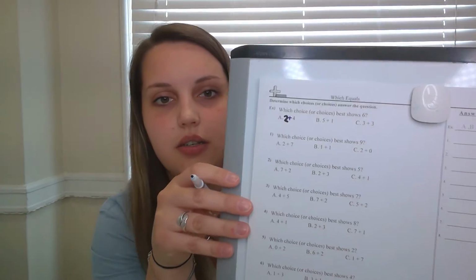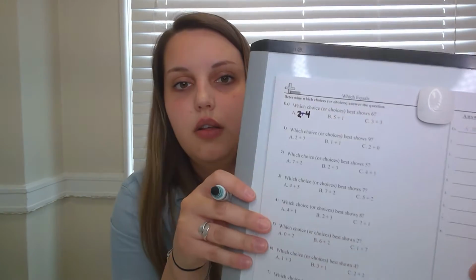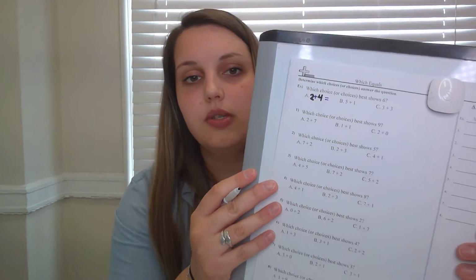Let's trace our numerals. 2 plus, I'm going to switch to a skinnier purple because my other one is just running out of ink. 2 plus 4. I wrote mine a little bit bigger than those. 2 plus 4. We need to write in the equals. They don't have an equal sign. 2 plus 4 equals.